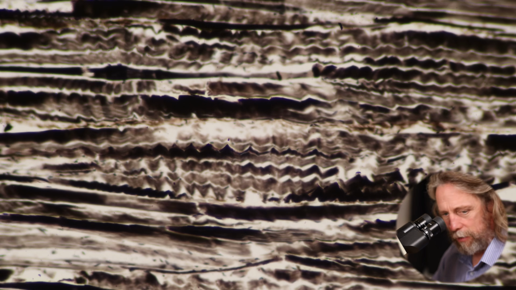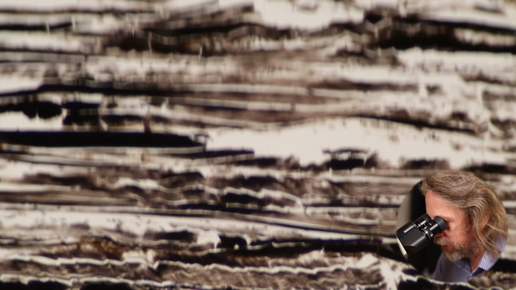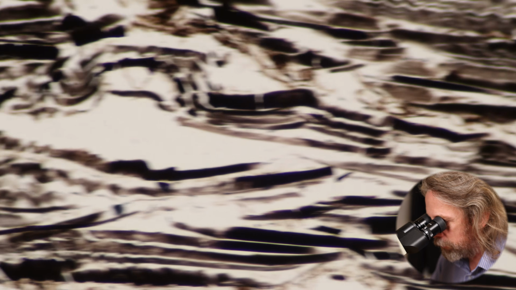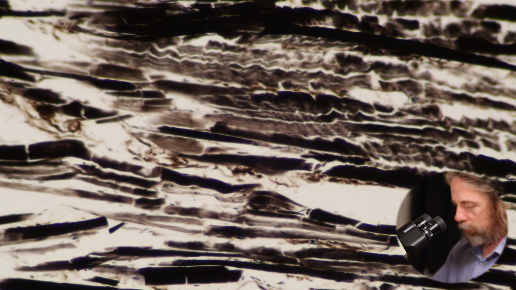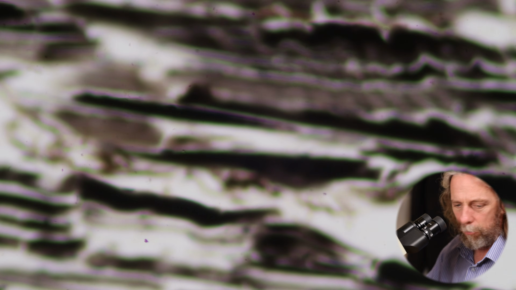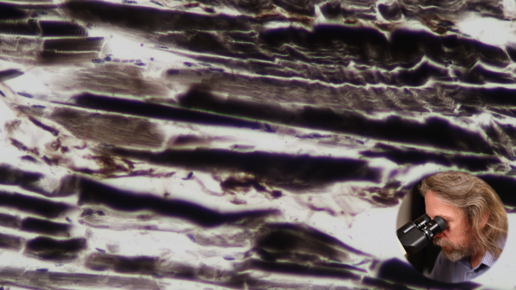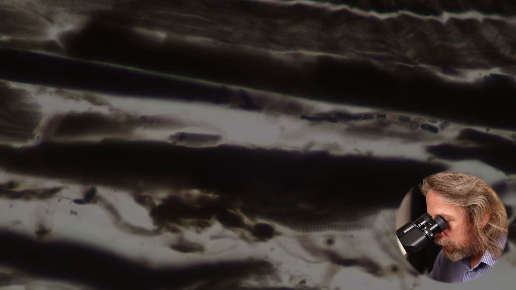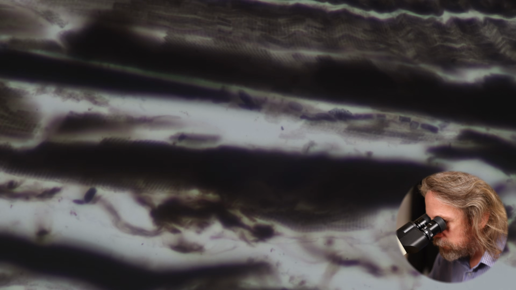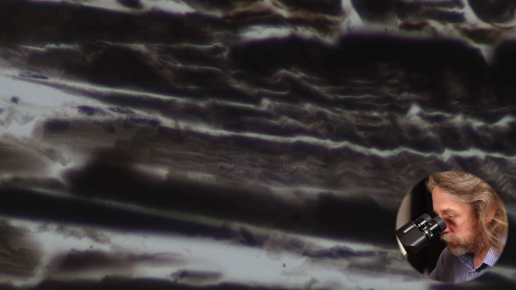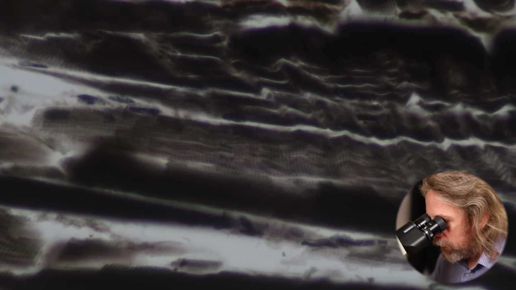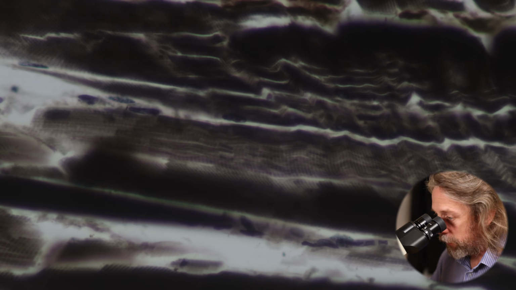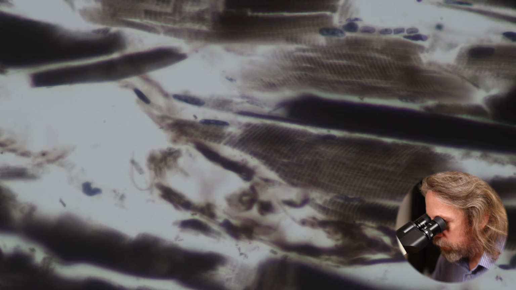Anywho, so we can see some quite crinkly muscle here and some quite straight muscle here. We can see some very dark stained stuff. What we want is some myofibrils that are stained just right. Not too much, not too little, but just Goldilocks. How's that? So to my eye, that striation is pretty clear now.